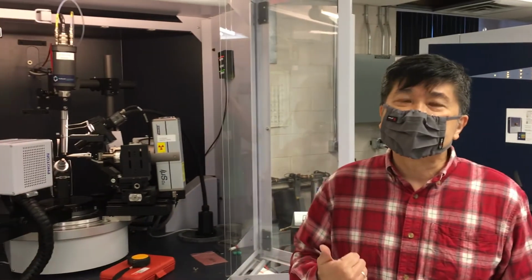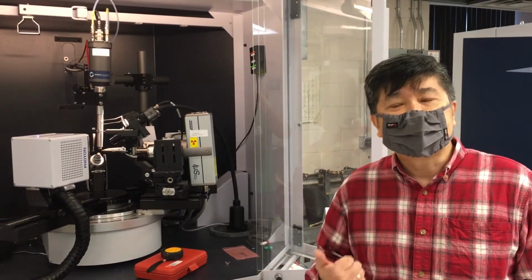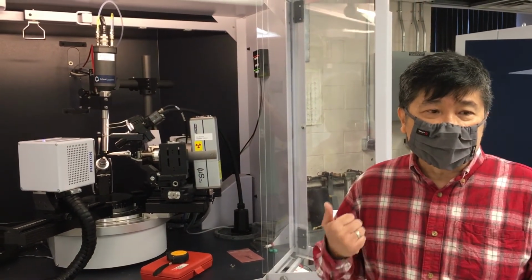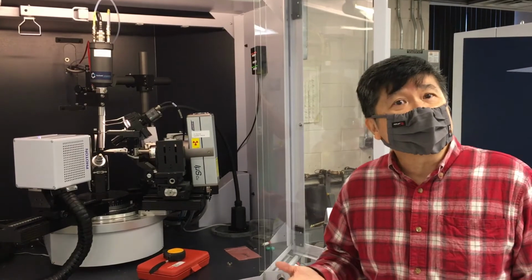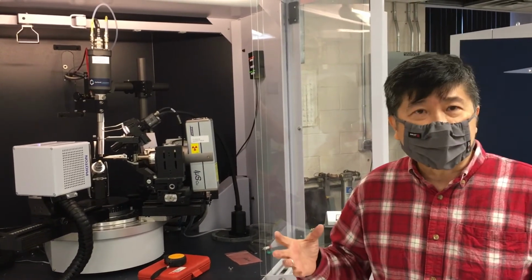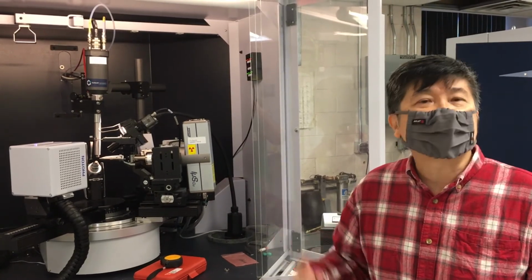Do you run crystals for students, or do students run their own samples? It depends on the student. If the student wants to run their own samples, they can. They'll have to undergo a training session with me, of course. If you don't want to do that, that's also fine. You can submit the samples to me. Just fill in a form, and then I will run it.